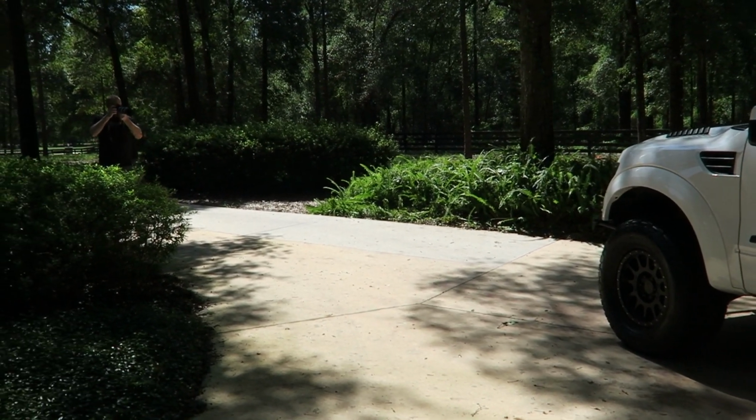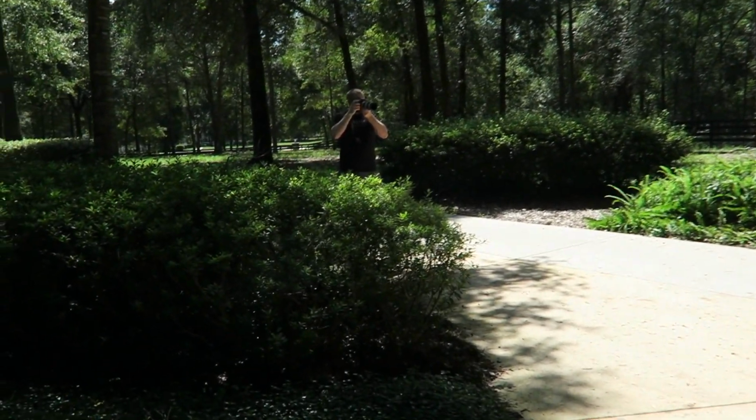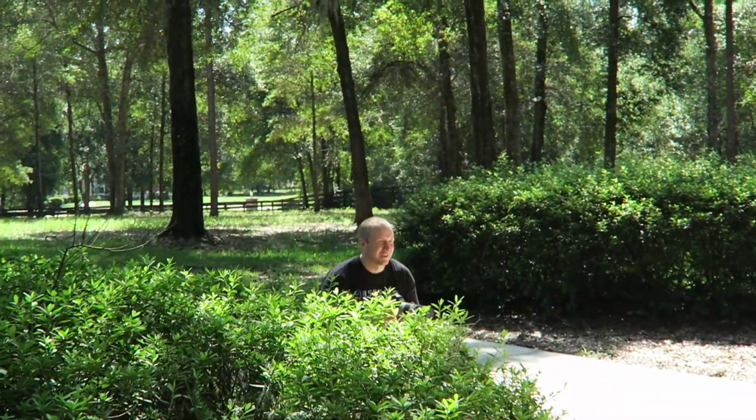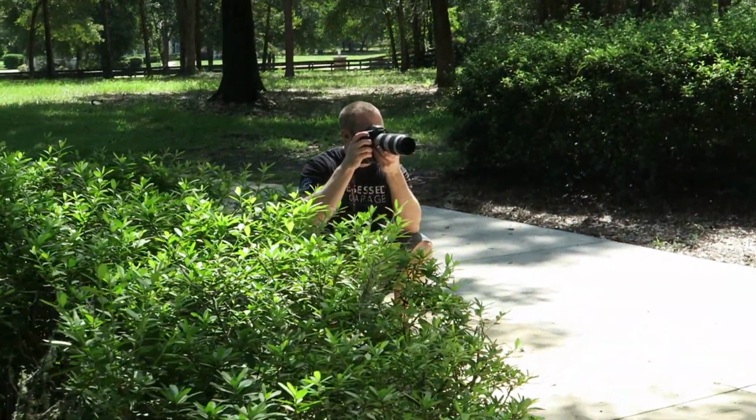So normally a photographer would set up the shot. Well, I just start taking pictures. And then I go into Lightroom and hope that I get something.